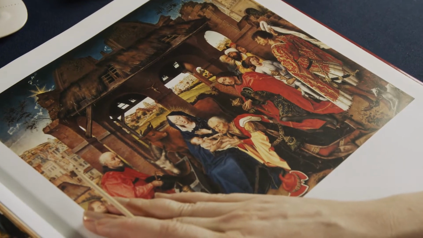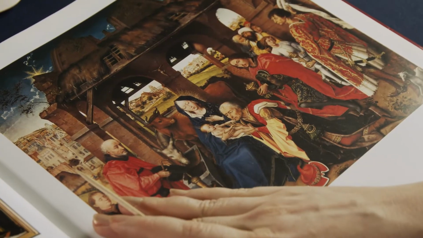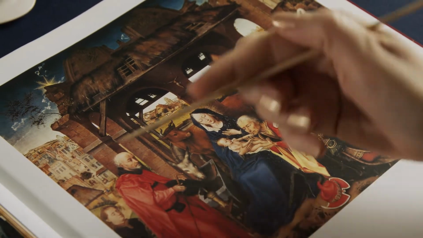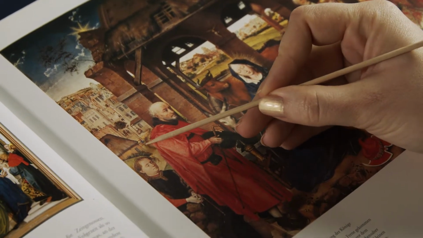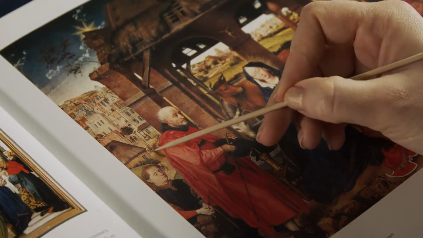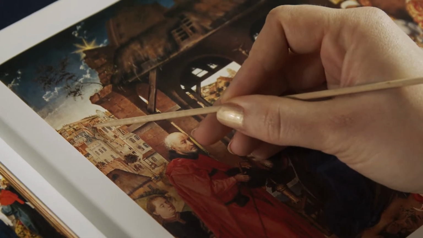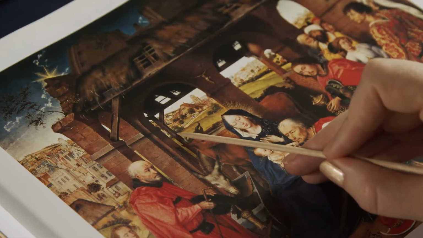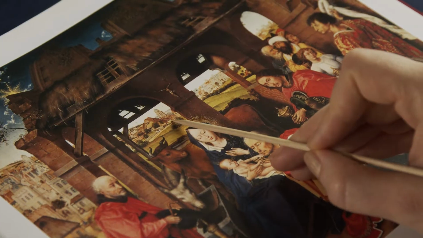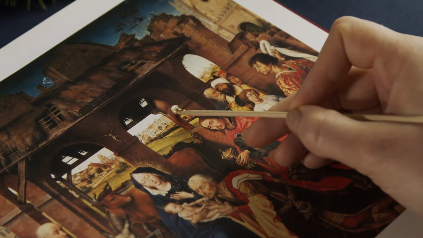We can also see an amazing attention to detail if we look at the background. Like last time, we have a little path that leads from the donor back to the city and up into the city, which then doesn't end here but continues all the way across and into the distance.